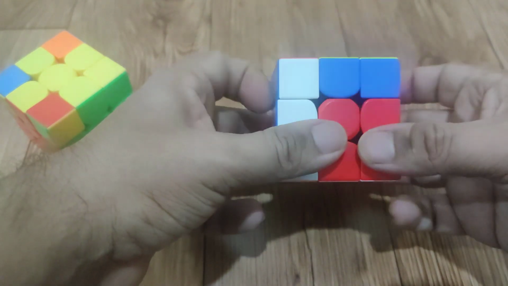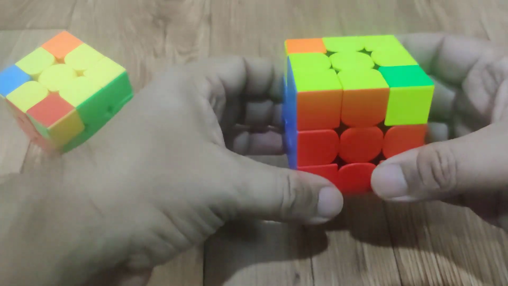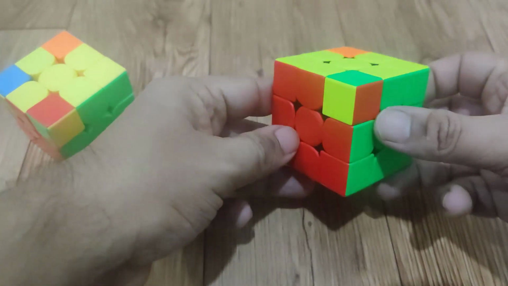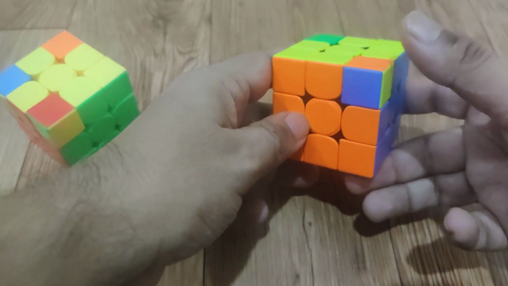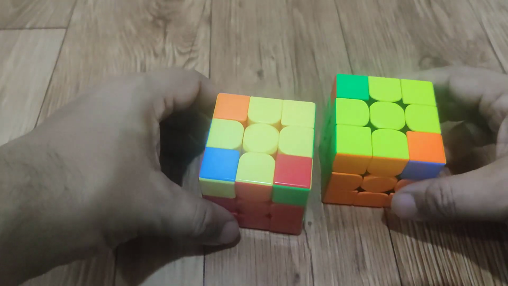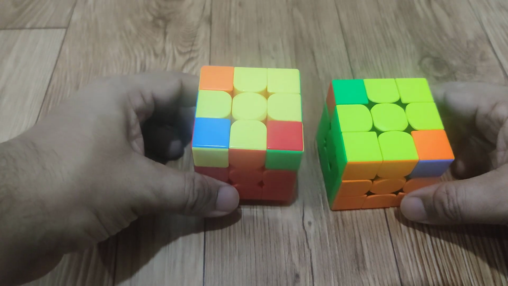Okay, back and back. Okay, now you can see that this is also in its correct position, this is in its exact position, this is in its correct position. Now in my previous video I taught you one method.